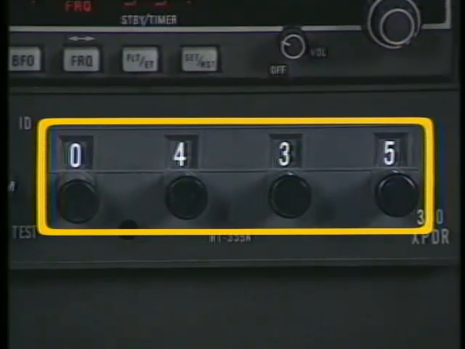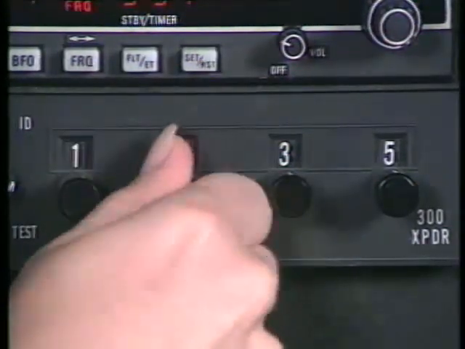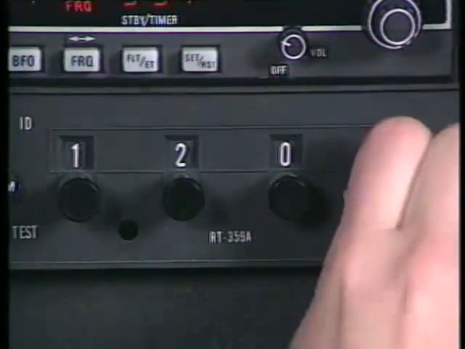These windows are used to select the appropriate transponder code. Some codes are assigned by ATC, while others you select yourself. The codes and procedures for selecting them are covered in your textbook.